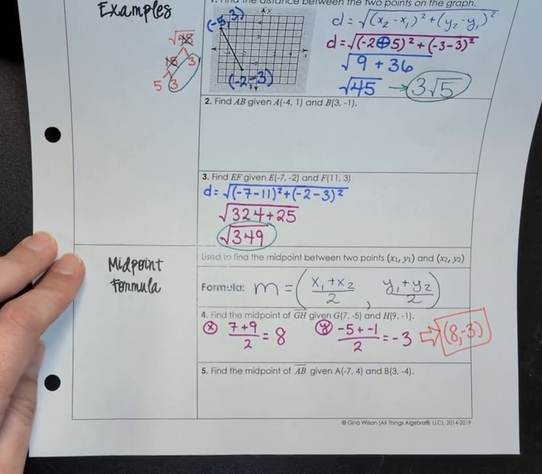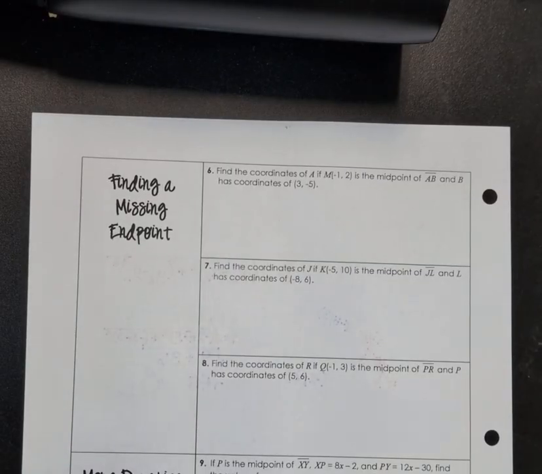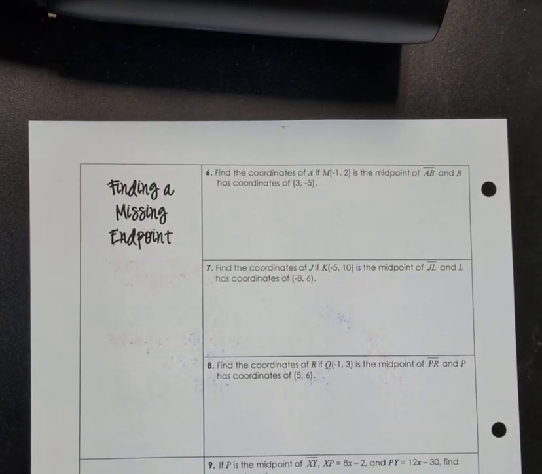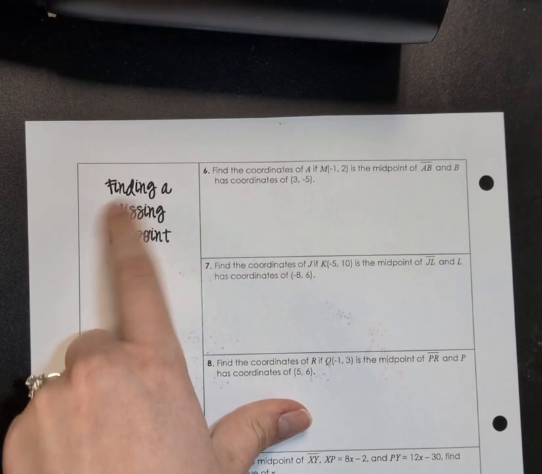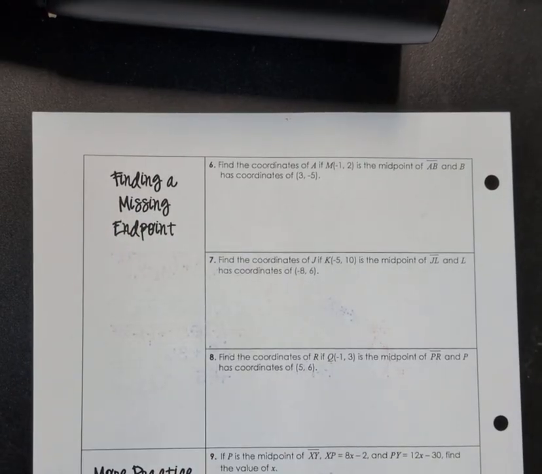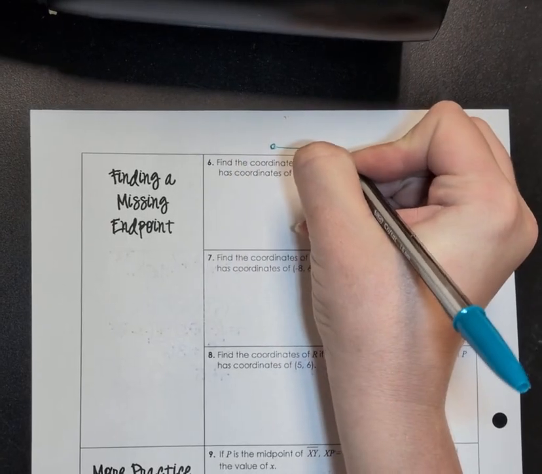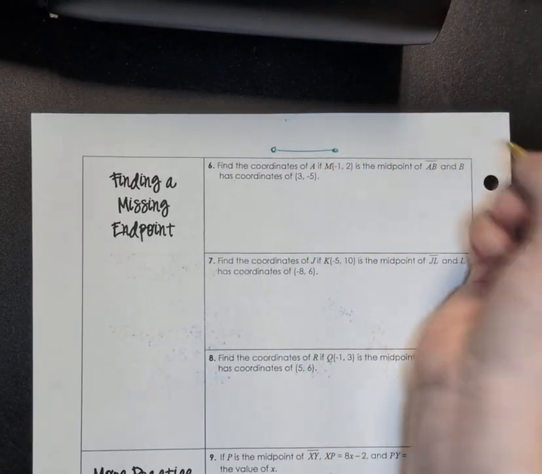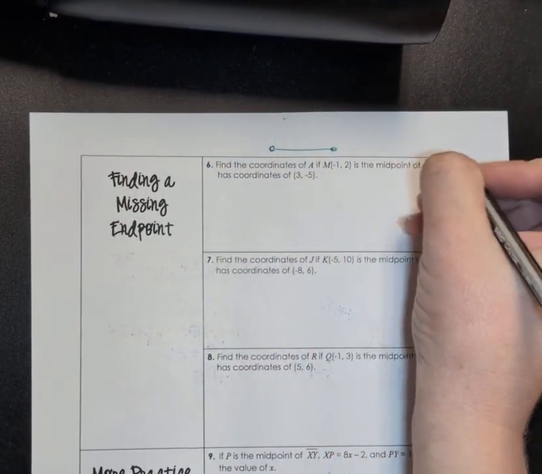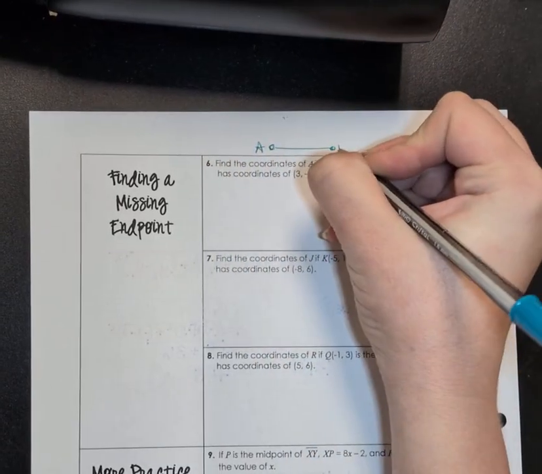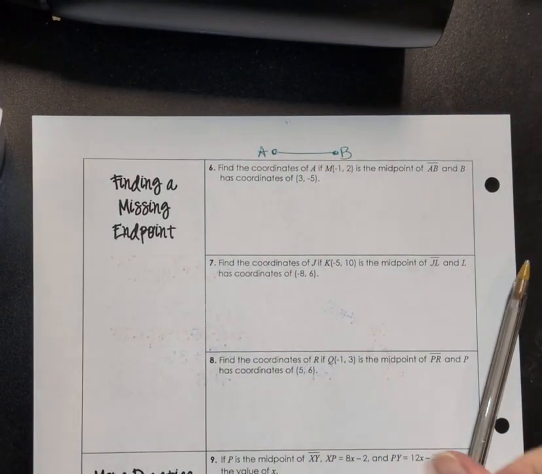So, how do we feel? We'll be fine. We're just going to make it a little bit harder. When you look at number 6, it says you're finding a missing endpoint. In other words, if I drew a little picture, you see how they told you we have segment AB?